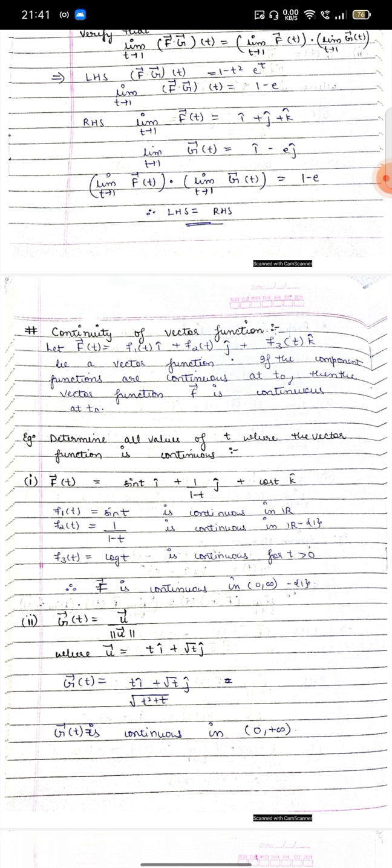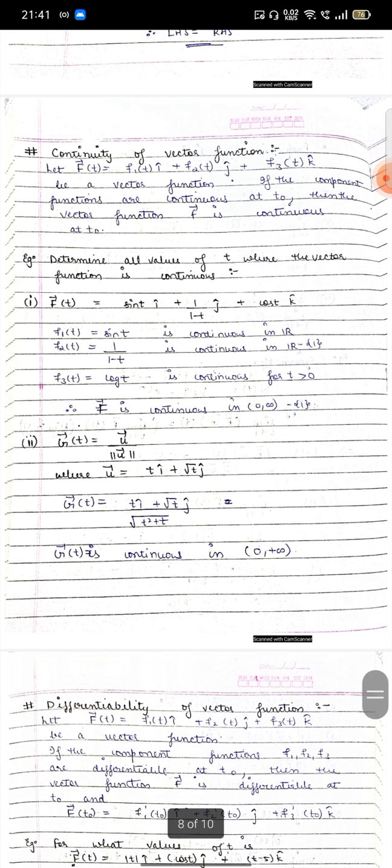Then continuity of vector function. Let f vector is equal to f1(t) i cap plus f2(t) j cap plus f3(t) k cap be a vector function. Then if the component functions are continuous at t₀, then the vector function f is continuous at t₀. Example: determine all values of t where the vector function is continuous. First, f vector t is equal to sin t i cap plus 1 upon 1 minus t j cap plus cos t k cap. Then f1(t) is equal to sin t, which is continuous in R, f2(t) is equal to 1 upon 1 minus t, which is continuous in R minus {1}.